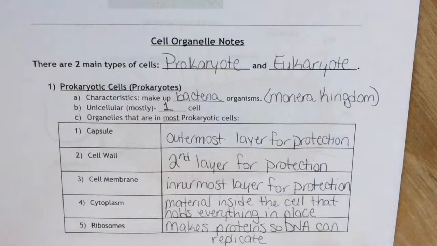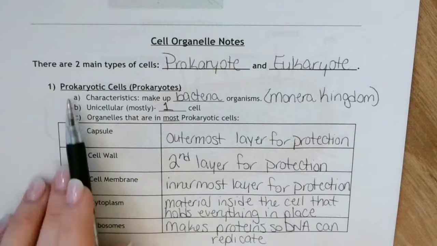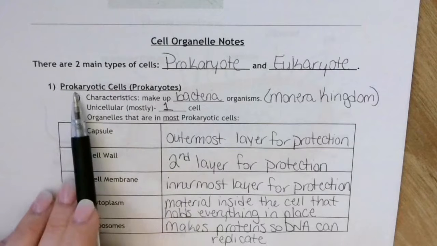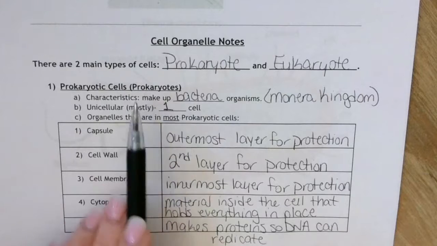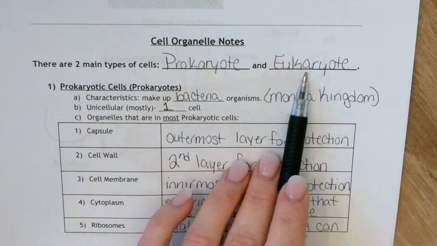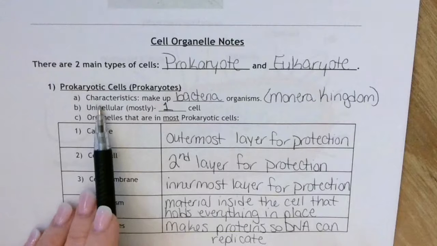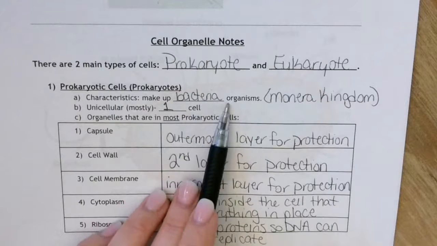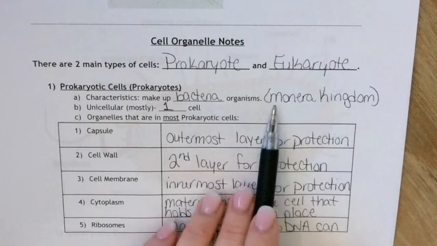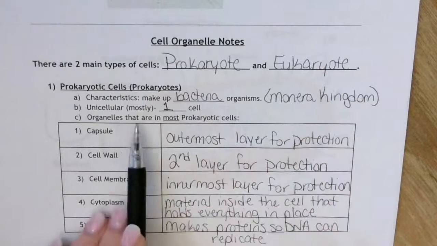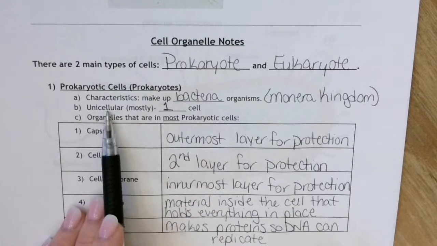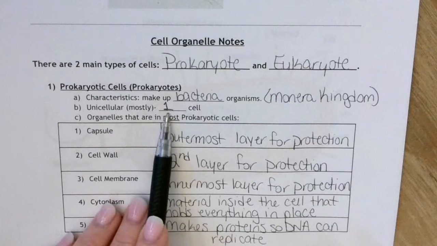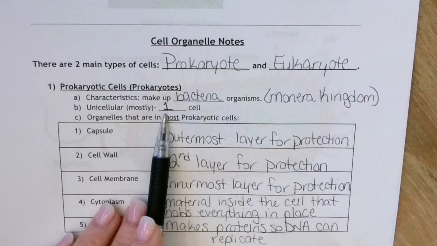So the first type of cell that we're going to discuss is prokaryote cells, also known as prokaryotic. That's just one of the main types of cells. The other type would be eukaryote or eukaryotic. So with these characteristics, prokaryotes make up bacteria organisms, which we know, of course, is in the Monera kingdom. And most of the time, these organisms are unicellular, which means that they are literally made up of one prokaryote cell. That's how simple they are.